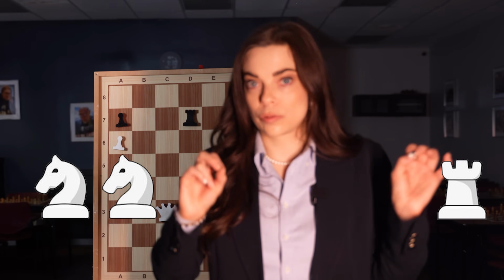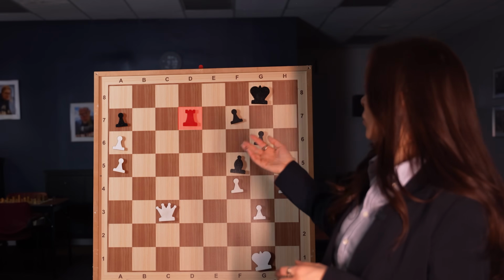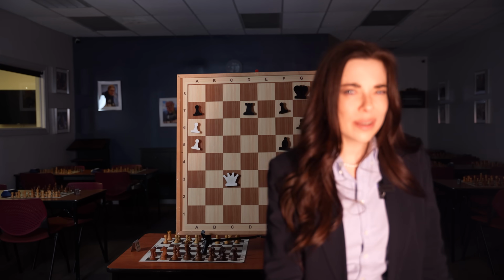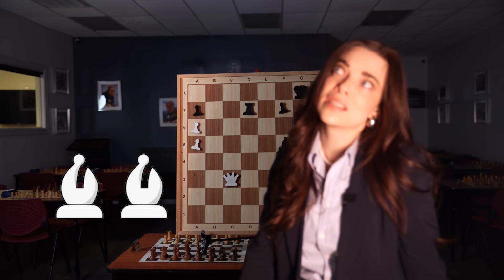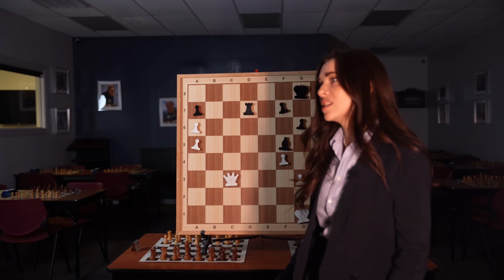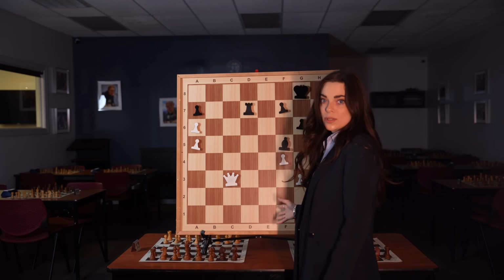Imbalances can be anything. It can be an advantage of exchange, which is a rook versus a minor piece like a knight or a bishop. Imbalances can be 2 minor pieces versus a rook, or a rook and a pawn, or 2 rooks versus a queen, or like here, a rook and the bishop versus the queen. Sometimes it can even be 2 bishops against a bishop and a knight. When we just start counting points, sometimes it's enough.